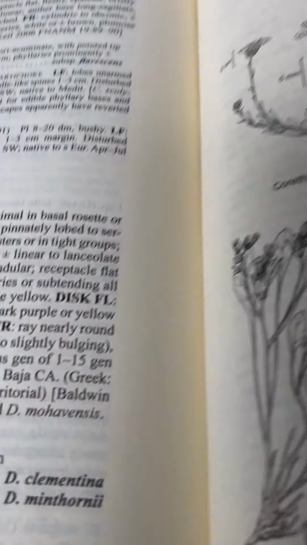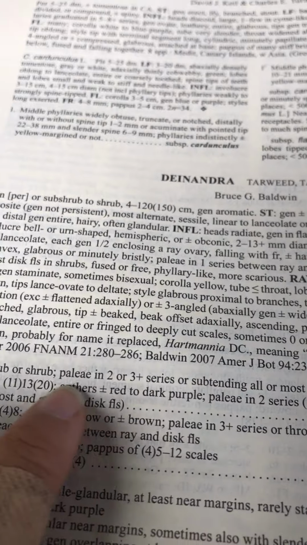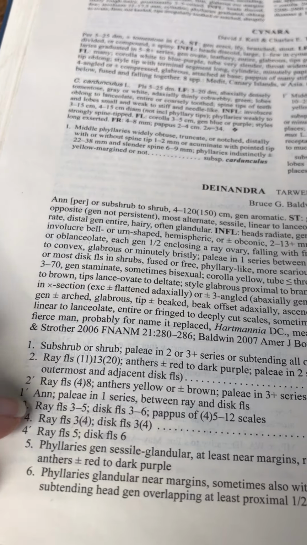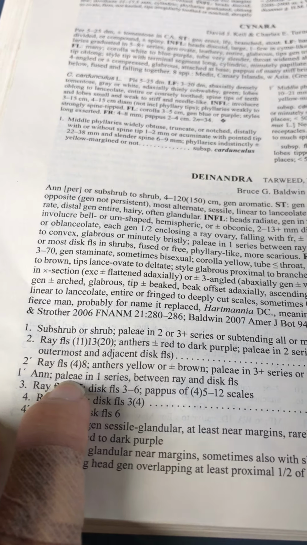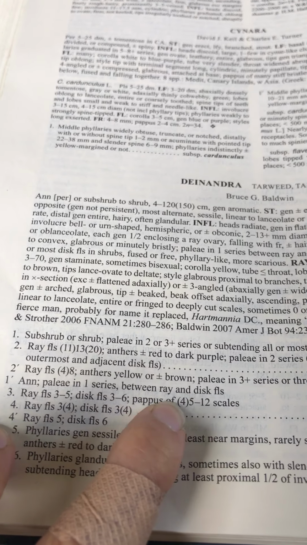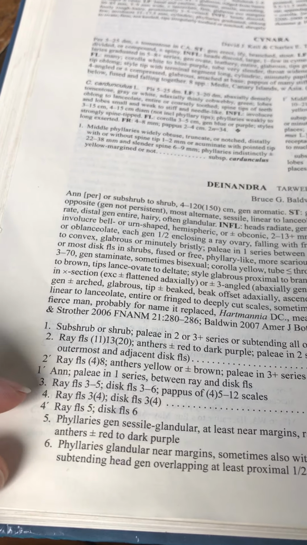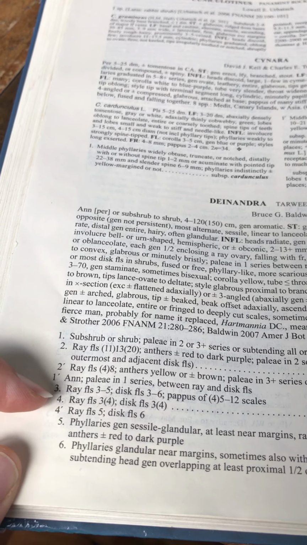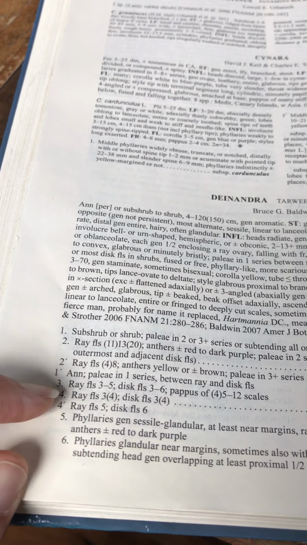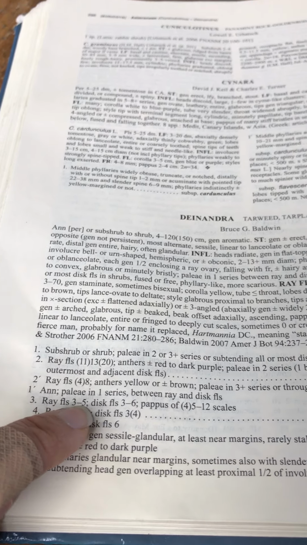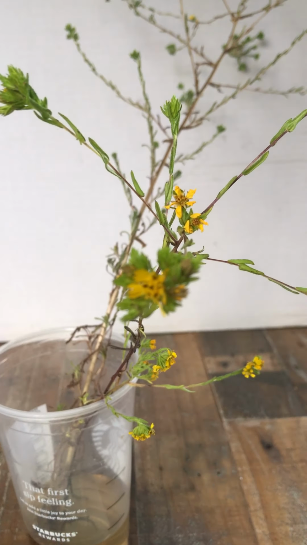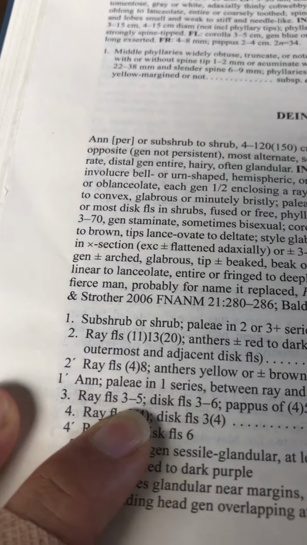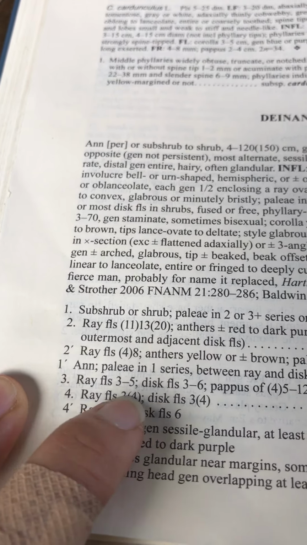Okay, so if we had it in the 2 to 3 series or everywhere, we would have these 2 species, but we don't. We clearly have an annual, so that makes it so easy, and we have the paleae in a 1 series between the ray and disc. Next, it wants us to count our ray flowers and our disc flowers, and then look at the pappus of scales. But we clearly have 3 to 5 in these 2 plants. So let's go that way in the key first instead of picking our 8 ray flowers.